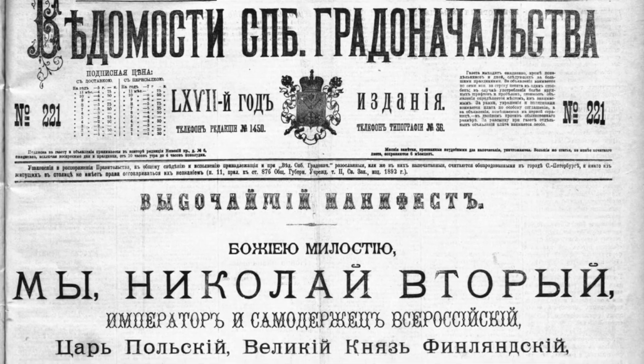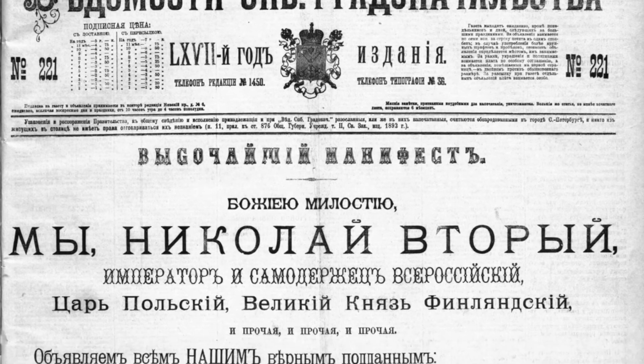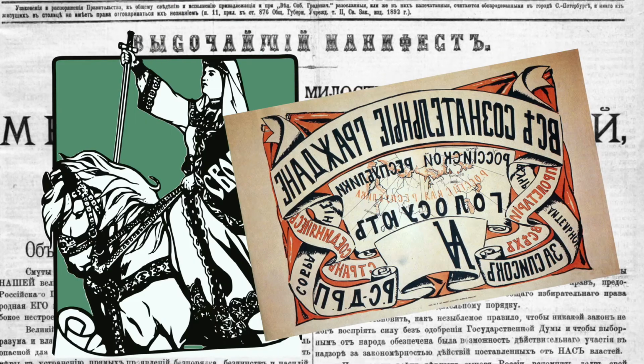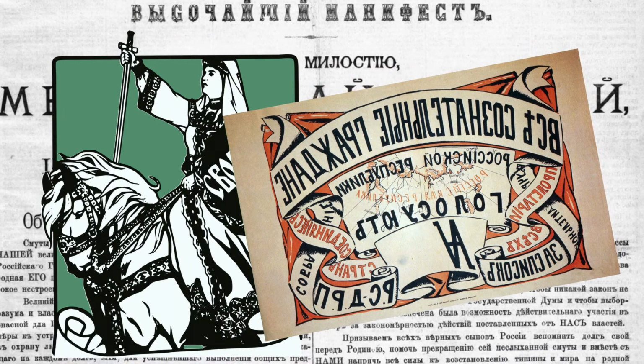These concessions were published in a manifesto, the October Manifesto. The Constitutional Democratic Party and the Mensheviks agreed to this manifesto. However, the Tsar continued ruling without the Duma, so Russia continued being an absolute monarchy.